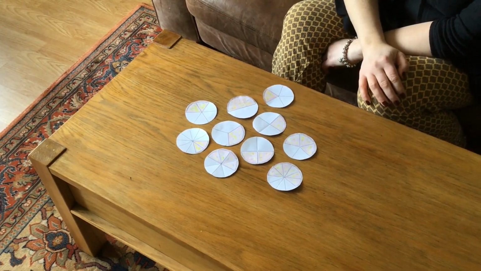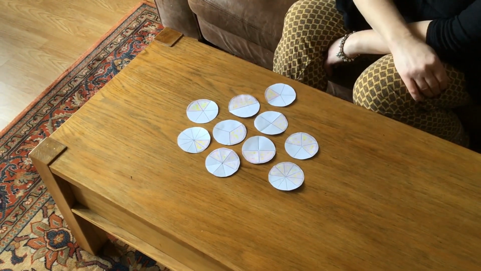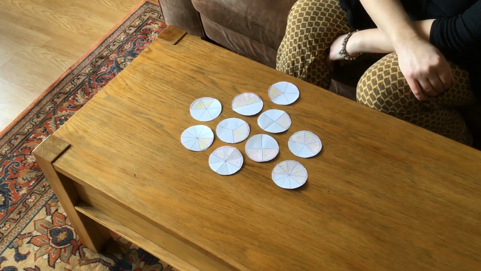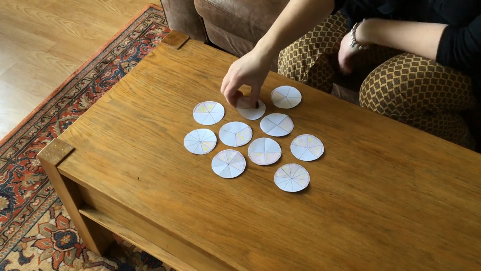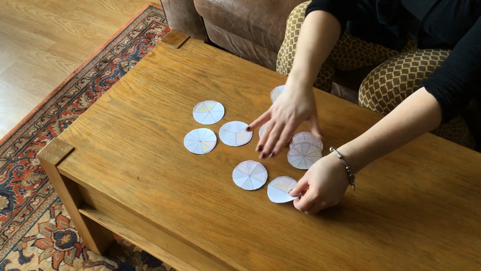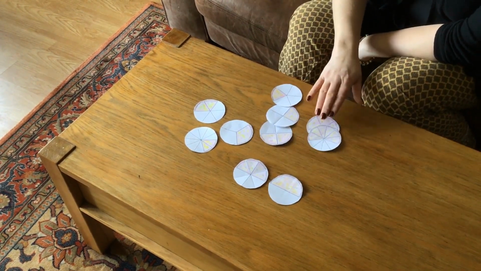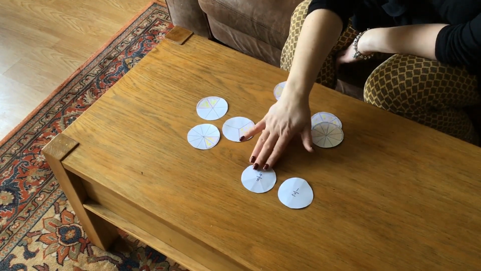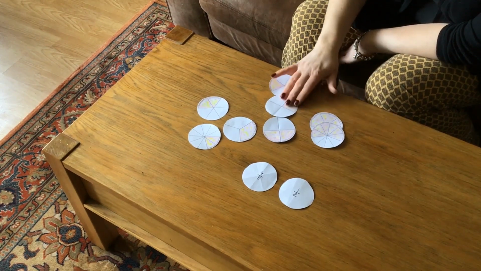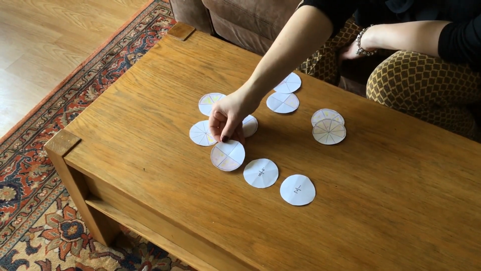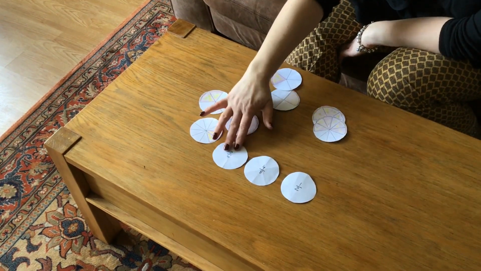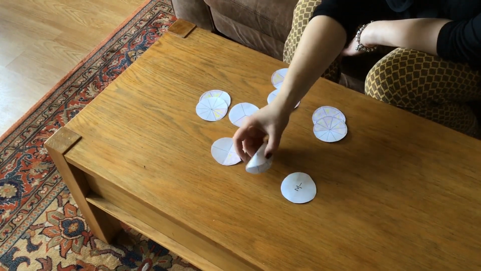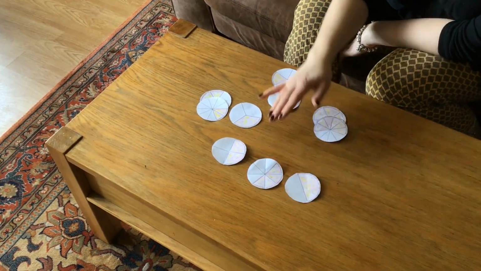Now, what we're going to do now is have a look at all the different pizzas. First of all, can we see any that are the same? If I look, I can see that this pizza has got the same amount left as this one. So if I turn over, I can see a half is the same as 4/8, which we discovered earlier. And actually, look, here's another pizza that has the same, and this one is 2/4. So you can use your pizzas to see if you can find some equivalent fractions.